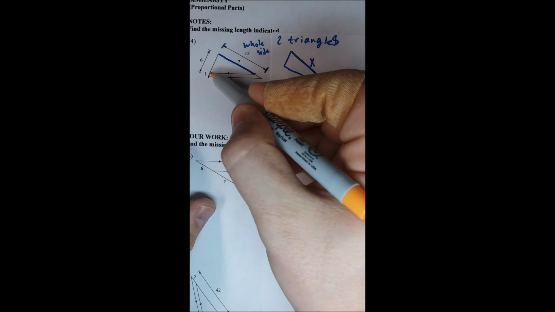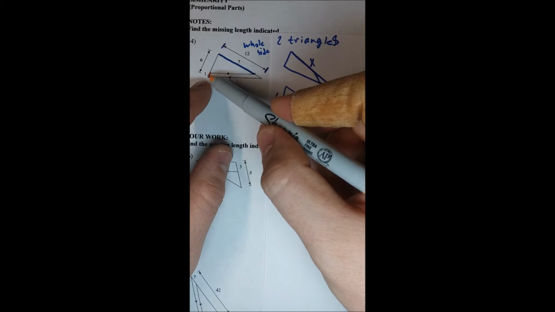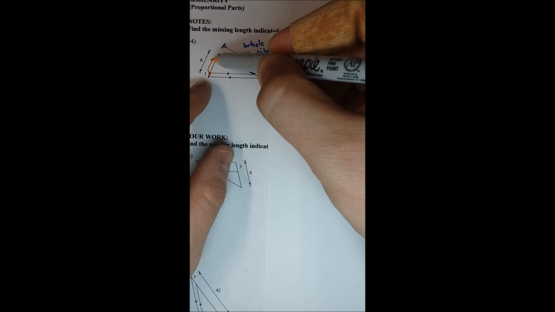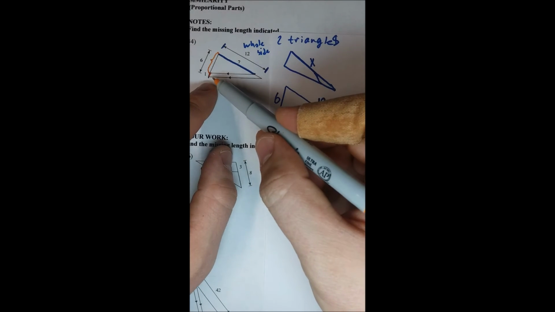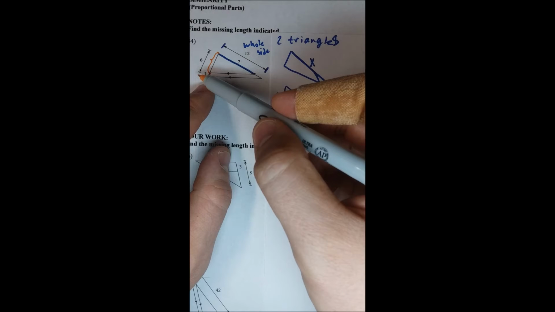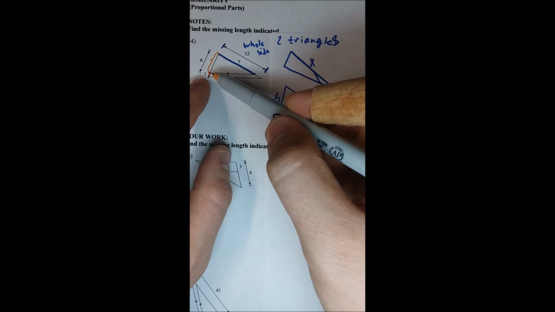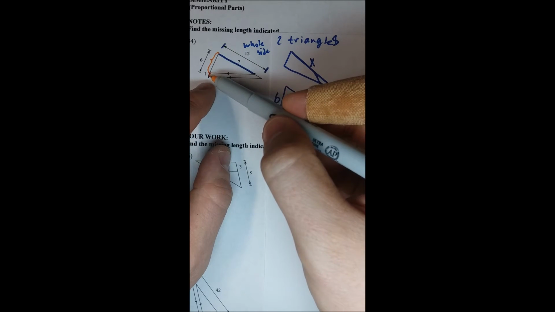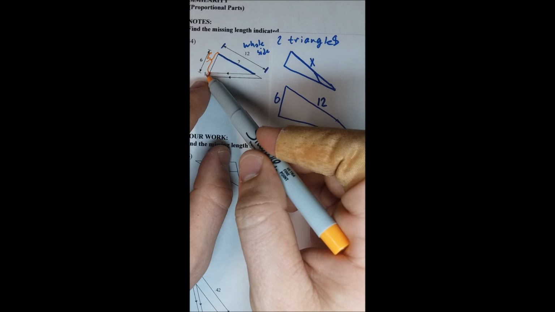You see this little 1. Okay, this side is equal to 1. If this side equals 1, that's nice, but we need this side. And that side is, guess what? The whole thing is 6. This side is 1. Guess what? This piece right here is 1. The side of the smaller triangle is equal to 5. How did I get 5? Because this 1 plus 5 equals 6. So the smaller side is going to be 5.